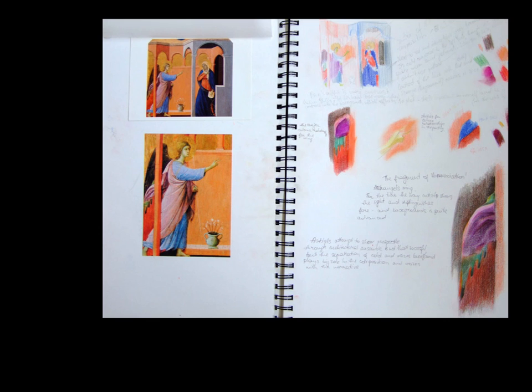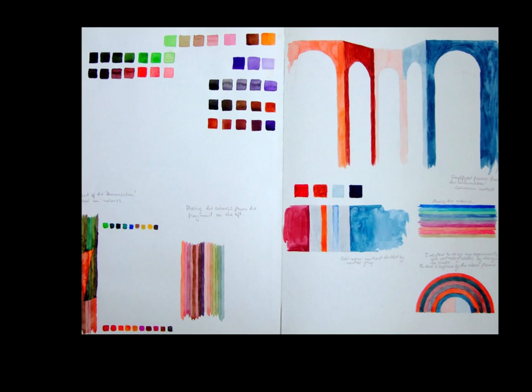A couple of pages here from a particular painting with lots of colour studies arising from them. So a rich couple of pages, breaking down again the different colours at work in the painting, in different parts of the painting separately.